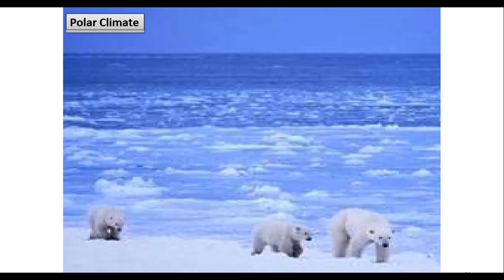In that, we learned about the latitude, altitude, pressure, and winds. Then we learned about the Coriolis force, an apparent force that is caused by the Earth's rotation. This force is responsible for deflecting winds towards the right in the northern hemisphere and towards the left in the southern hemisphere. And this is also known as Ferrel's law.